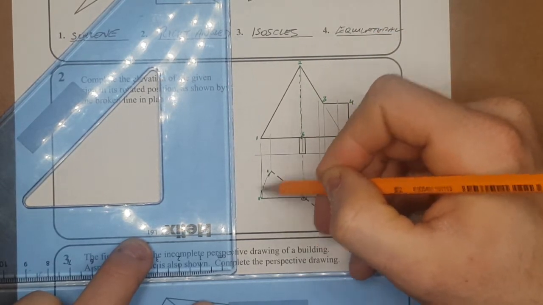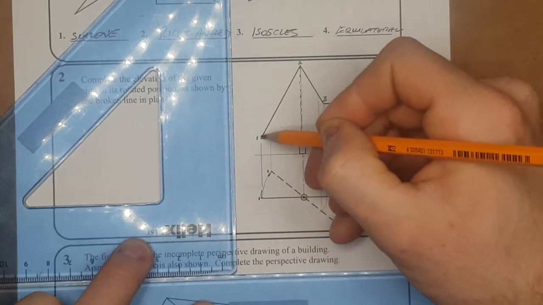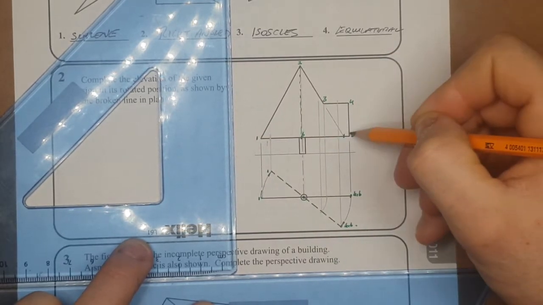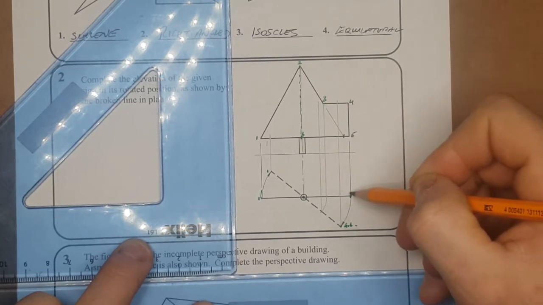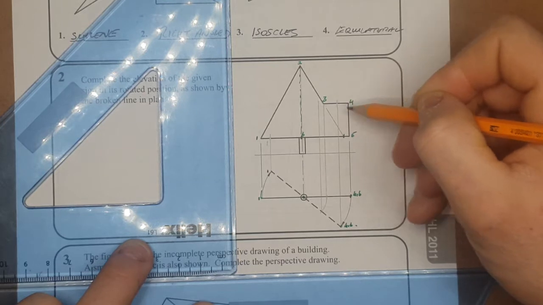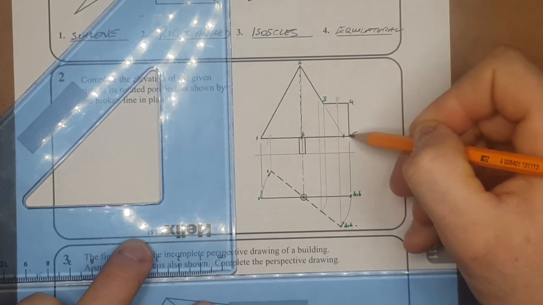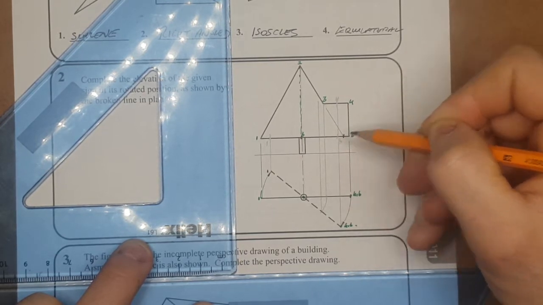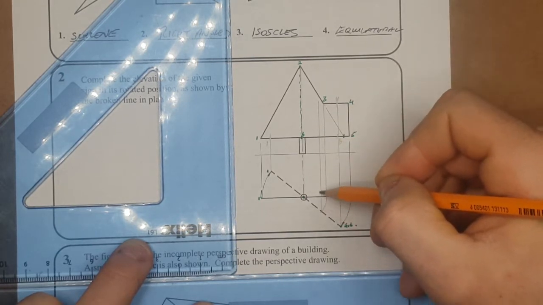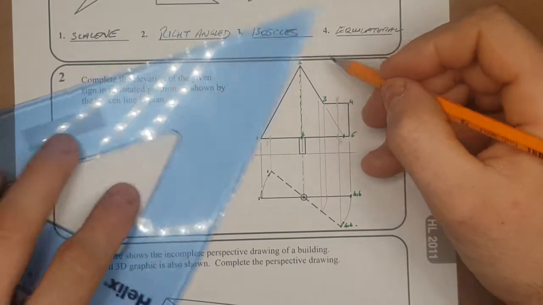Point 1, as it rotates around, the height doesn't change, so it remains a constant height across to here. That's the new point 1. Point 4 and 5, as they rotate, come straight across to here at 4, across to here for 6, and then finally point 3, as it rotates around, just comes straight across as well.